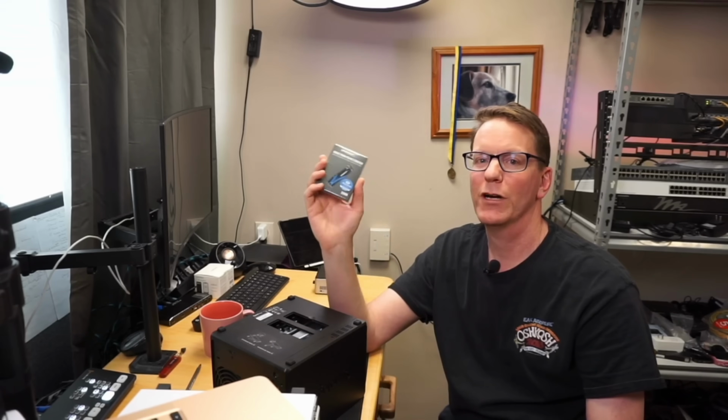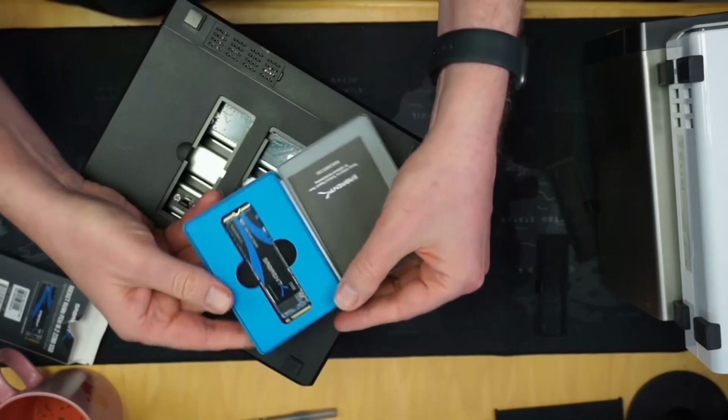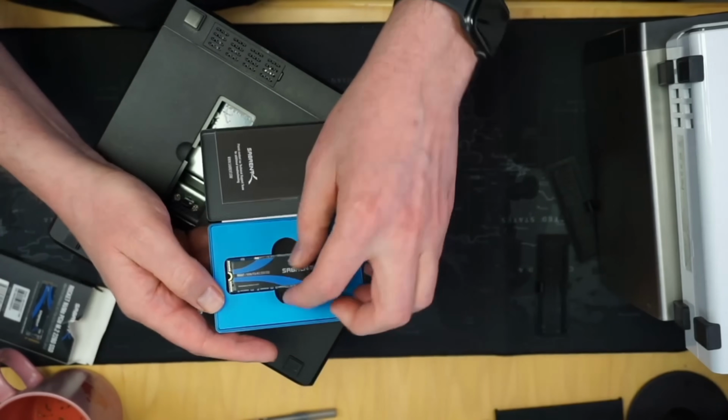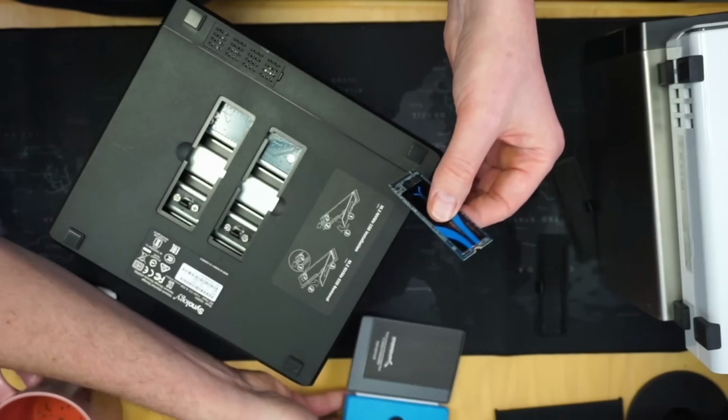So I bought a 256 Sabrent Rocket M.2 NVMe drive, and if you're interested, I'll leave a link in the description if you want to look at it. And there is the drive. Pull that out.